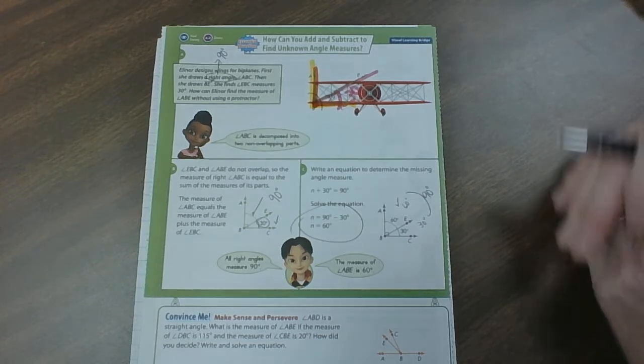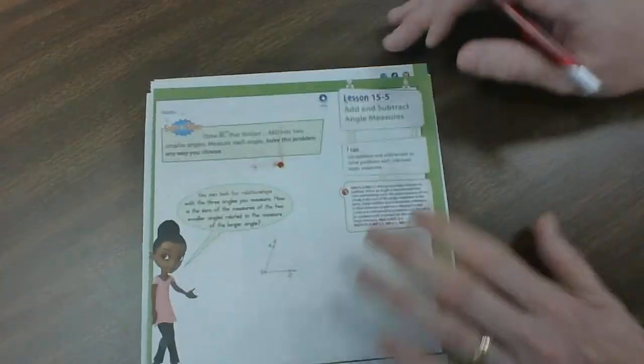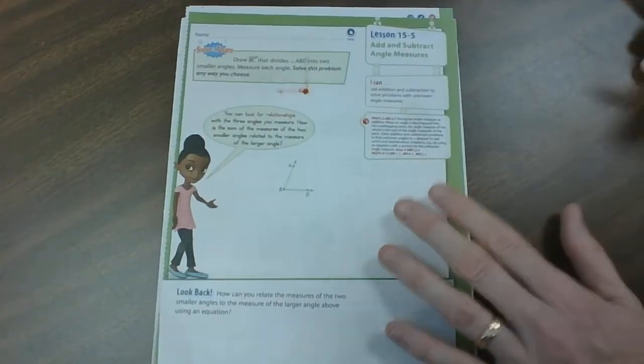And did I just skip a page? I did skip a page. That's page 566. Flip it back over. Let's do the first page. That's my bad, but it's still good.